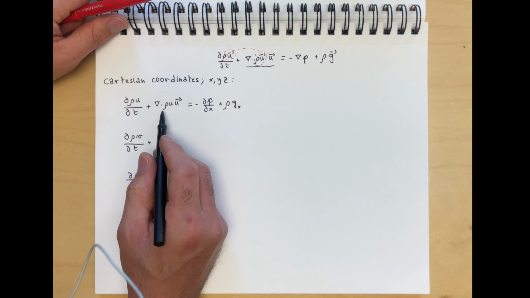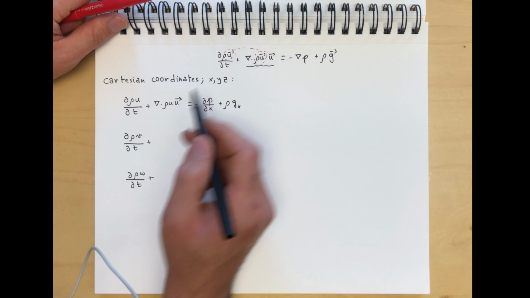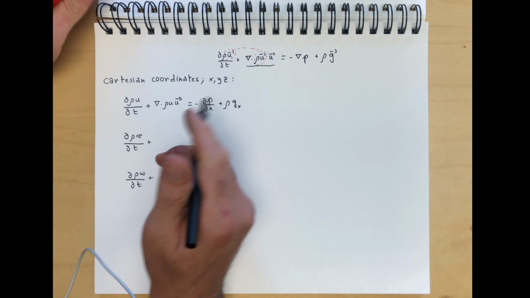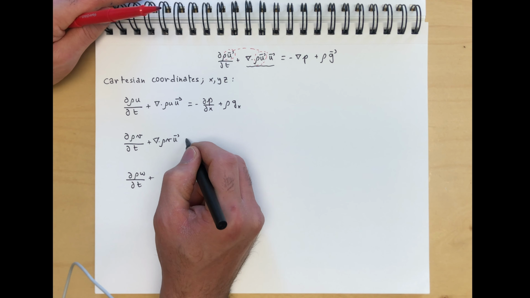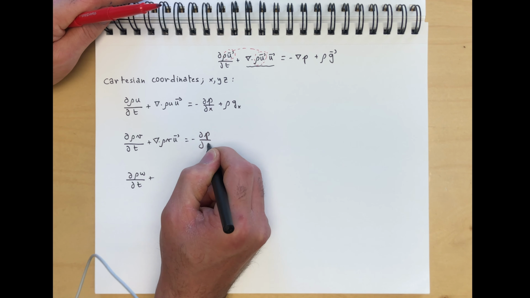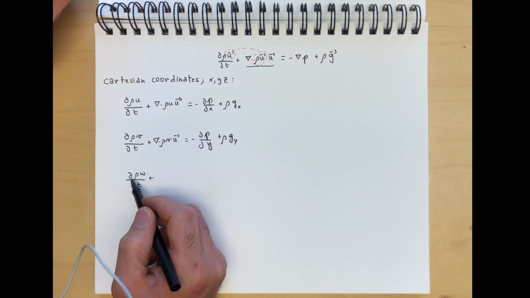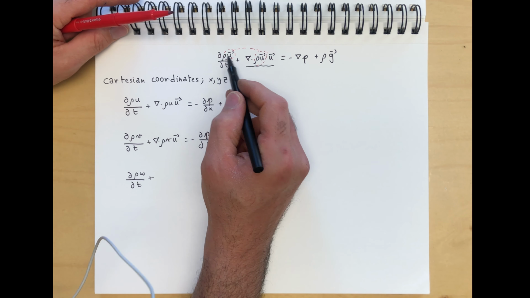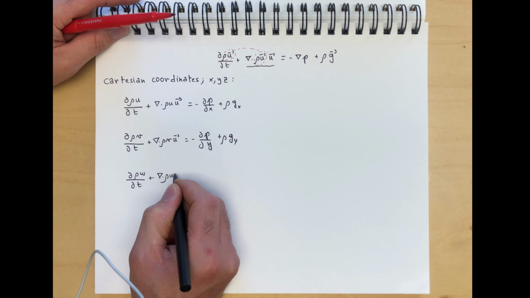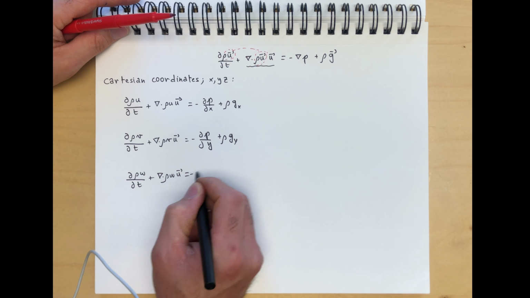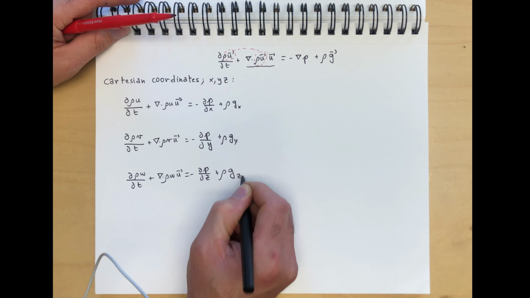Same thing here for the rho v component, so choose rho v and choose rho v over here. These are the same quantities, so that gives you div rho v u equal minus dp by dy plus rho gy. And finally, same thing, rho w: choose rho w here, choose rho w there. This gives you div rho w u equal minus dp by dz plus rho gz.